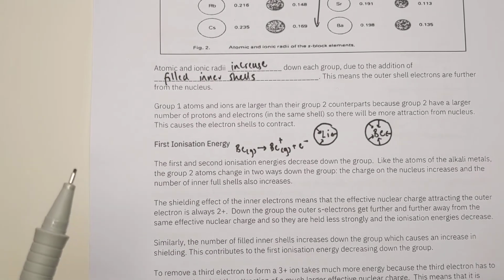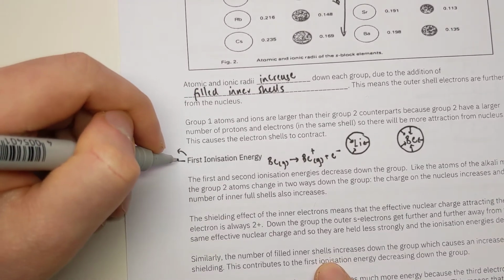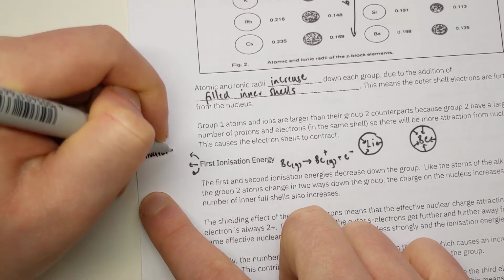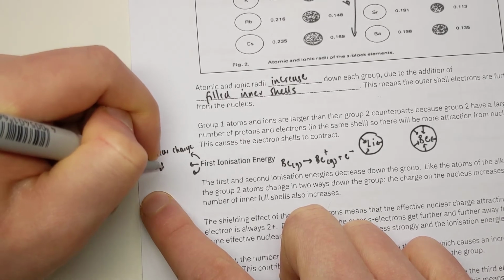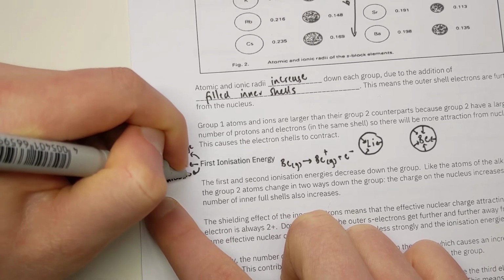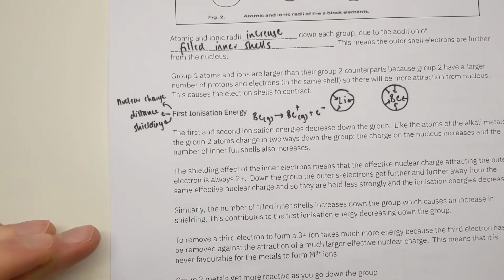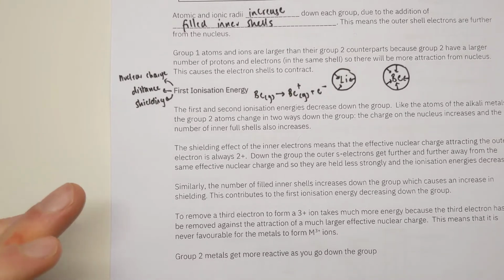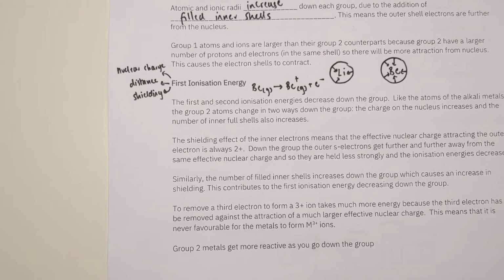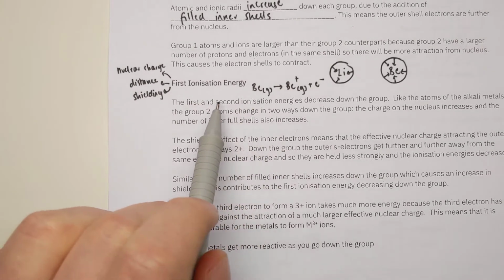If we remind ourselves of the key trends we used when we looked at ionization energies, you hopefully remember that these 3 things were quite important. We looked a lot at the idea of nuclear charge. We looked at the idea of distance. And we looked at the idea of shielding. Those will still be important for looking at this trend in ionization energies. Now, we have looked at the trend in first ionization energies down a group before, and it's no different for the group 2 metals, just more of a one in context. The first and second ionization energies decrease down the group. We'll not worry too much about the second one just for now, just the first one.